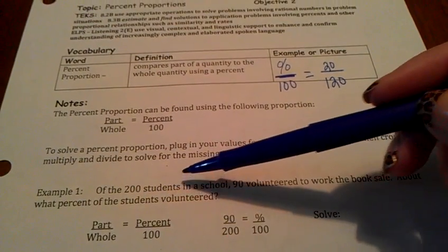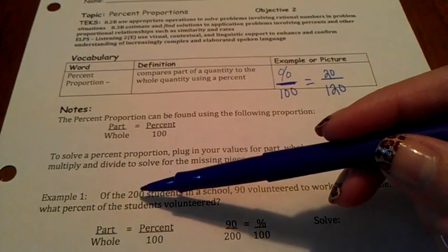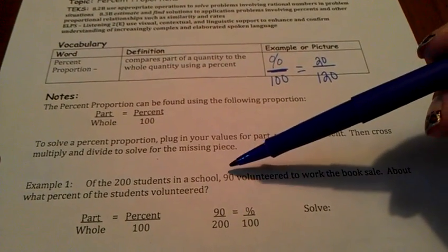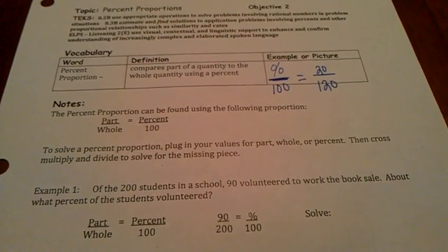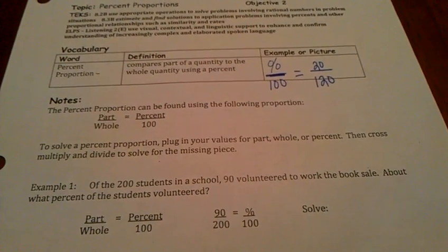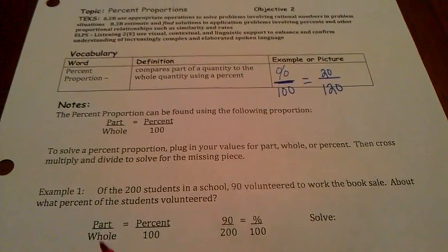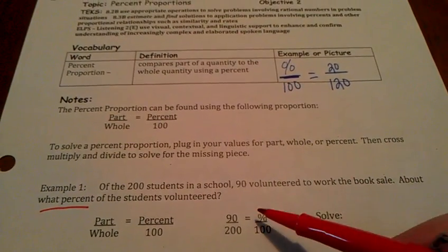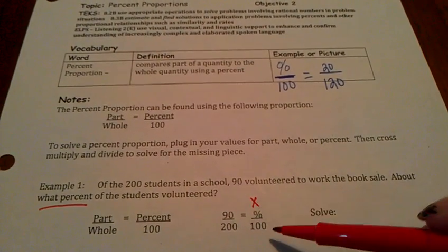So of the 200 students in a school, take a look at the number 200. If we're talking about 200 students at a school, we're talking about 200 total students. So we know that 200 is going to go on the bottom. It says 90 students volunteered to work the book sale. So 90 is our part, while 200 is the whole. So it's going to go 90 over 200. And we're solving for what percent, which means we don't know our percentage. We normally use an X. So 90 over 200 equals X over 100.